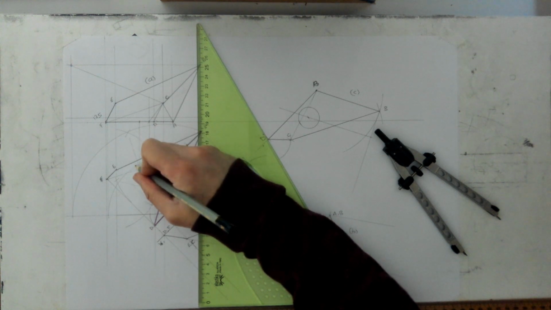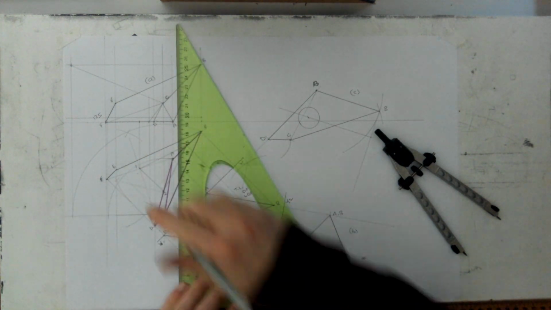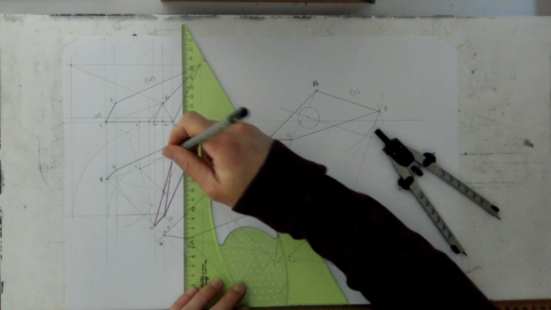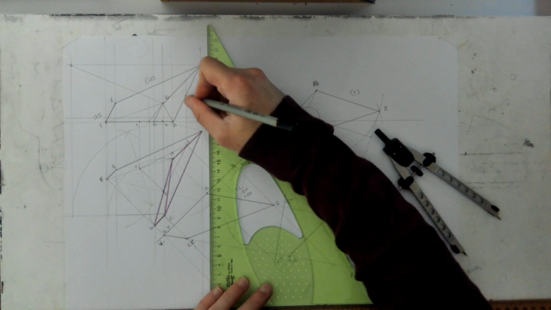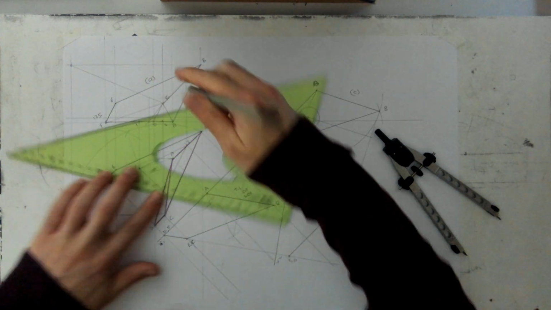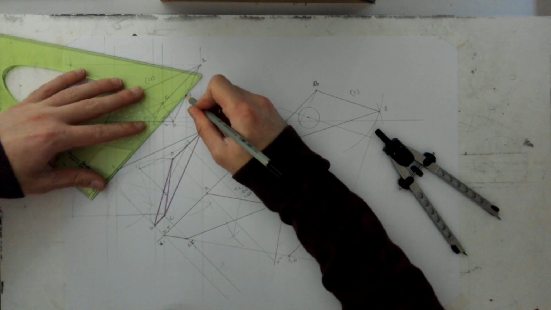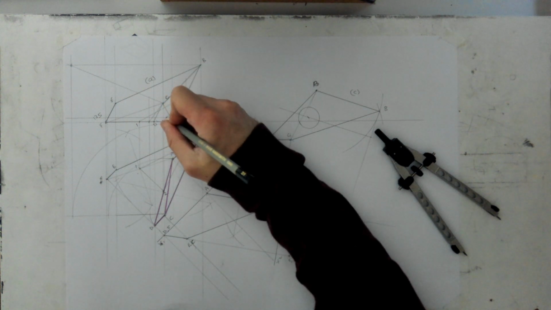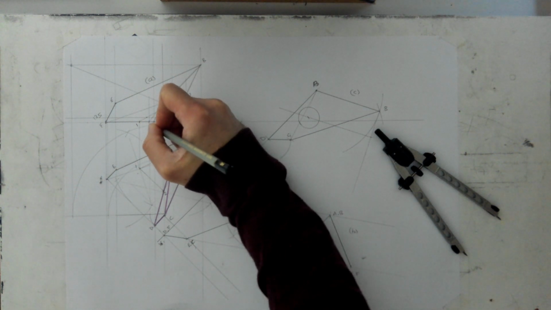I just call that 1. This point here is 2. This point here is 3. So 2 is along AD, 2 is there, 1 there. And then 3 is along this point here. So if I connect 1 to 3 and 3 to 2, you can see they cross over the 5 mil line at that point there and that point there.